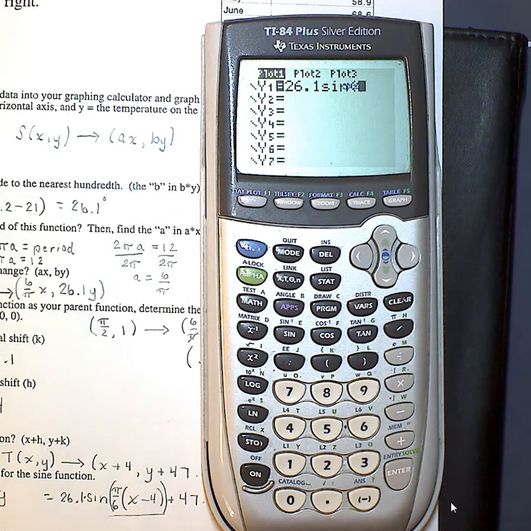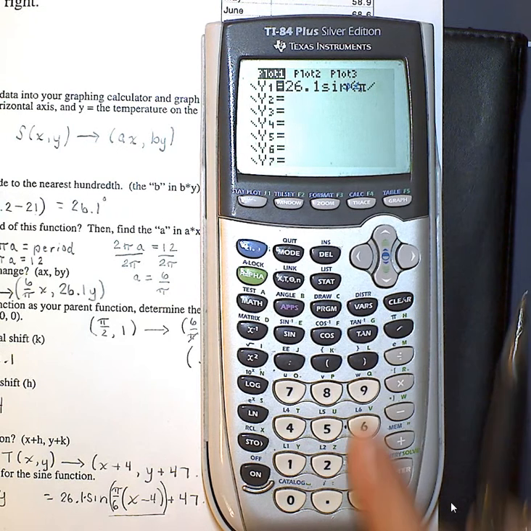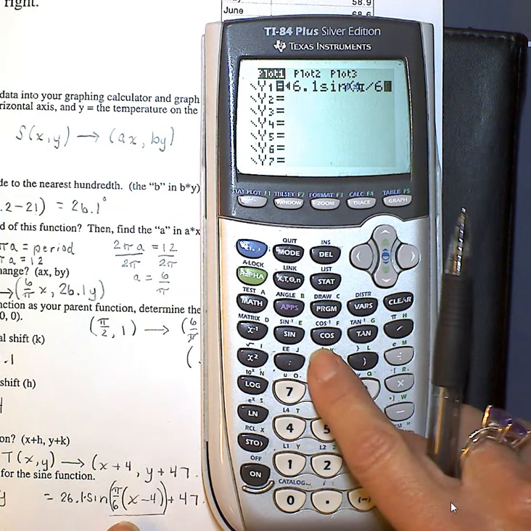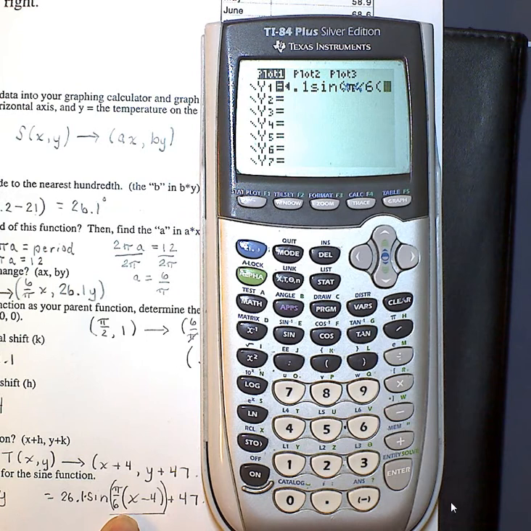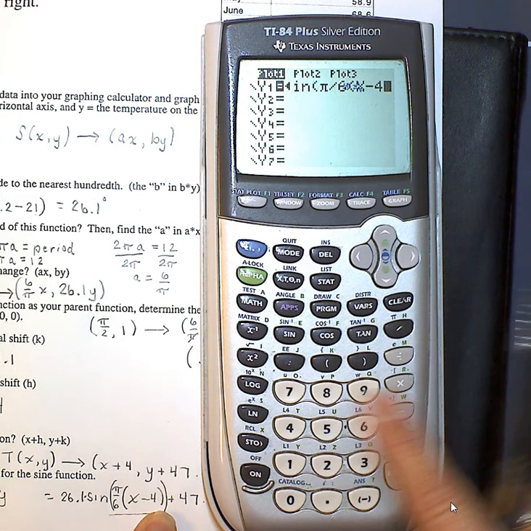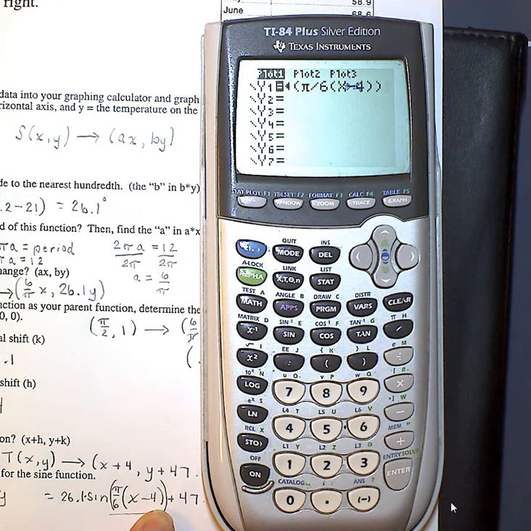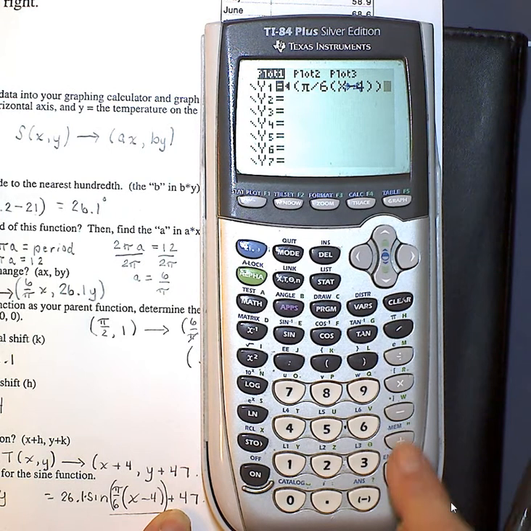So I'm going to put my pi divided by 6. And now I need another open parentheses. X minus 4. And I've got to close both parentheses. Sorry about my little glitch in my screen. Okay? And then I have a plus 47.1.